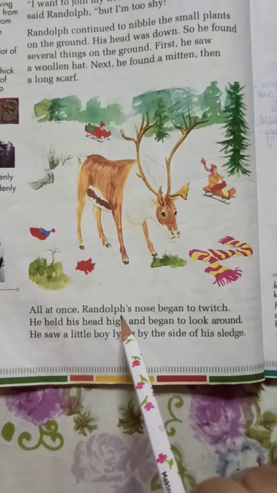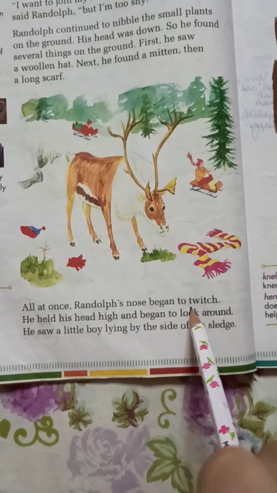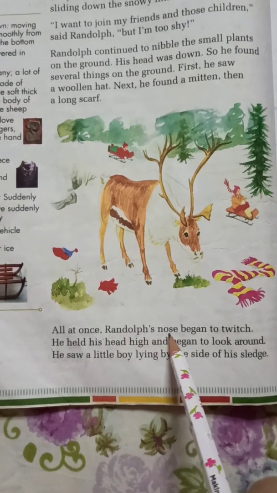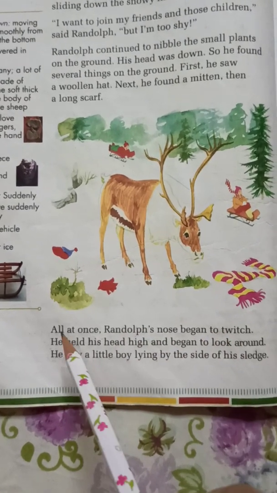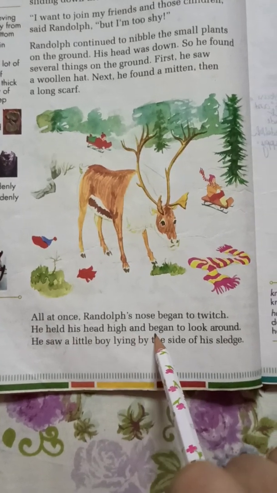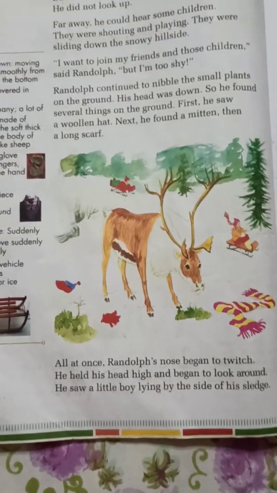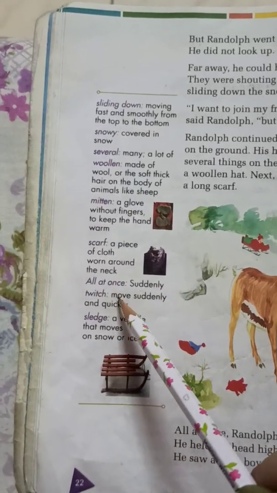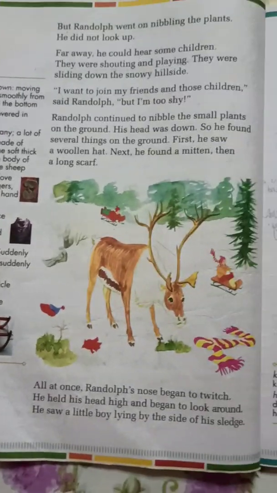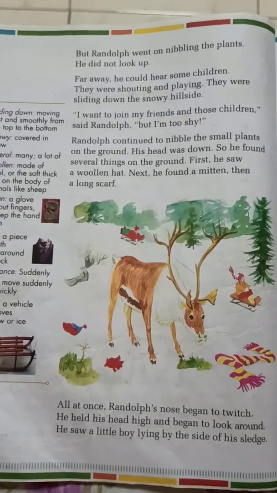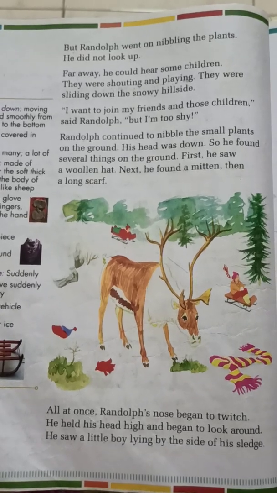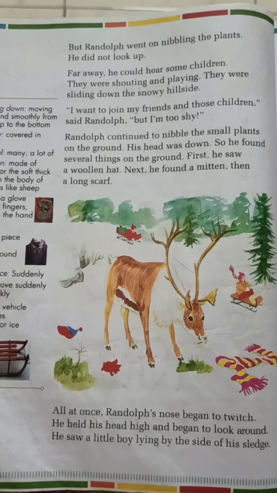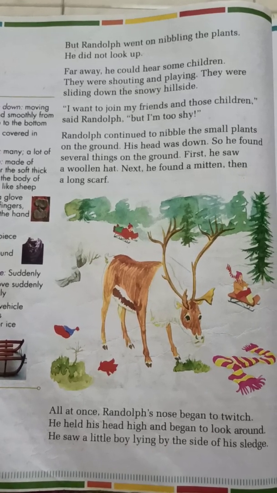All at once, Randolph's nose began to twitch. He held his head high and began to look around. What do you mean by twitch? Twitch means move suddenly and quickly. All at once means suddenly. Suddenly, Randolph's nose began to twitch. Randolph started to move his nose up and down.